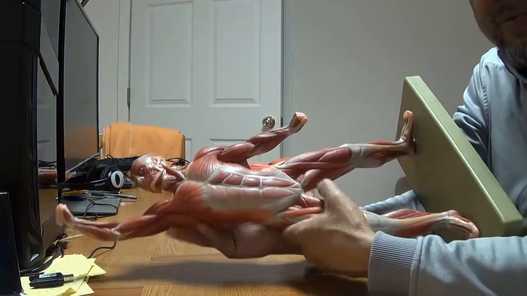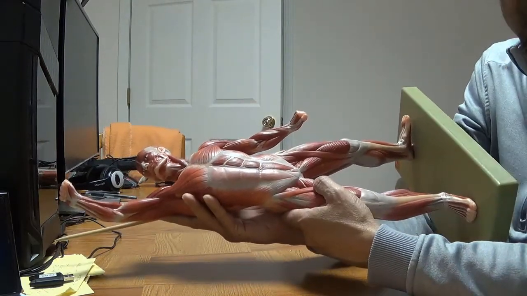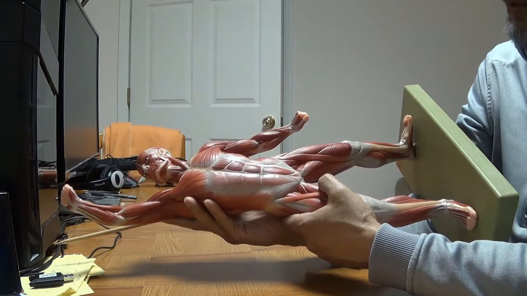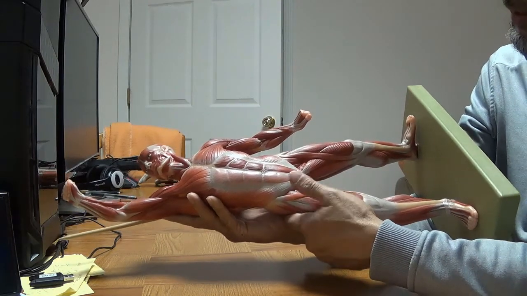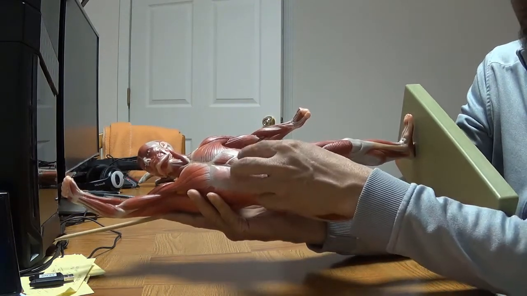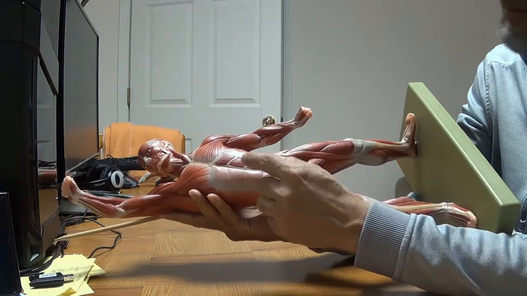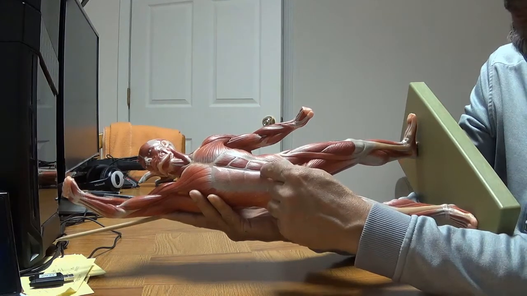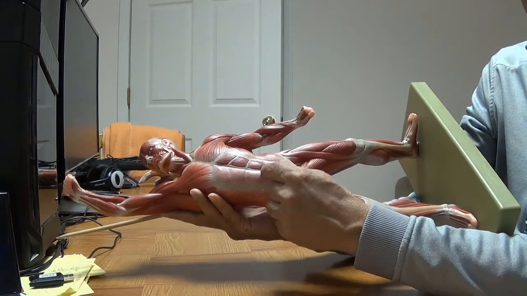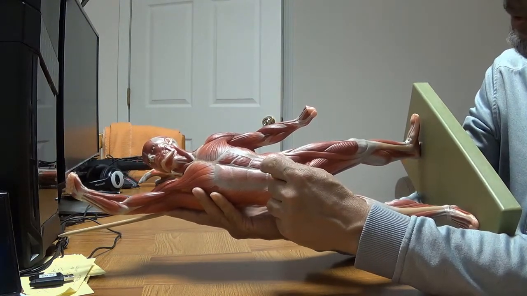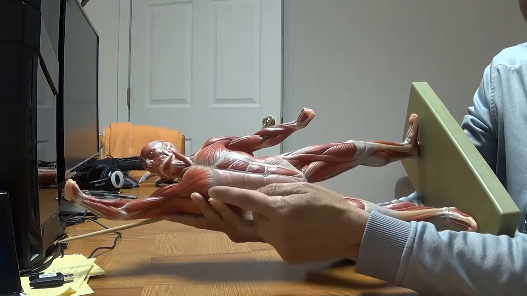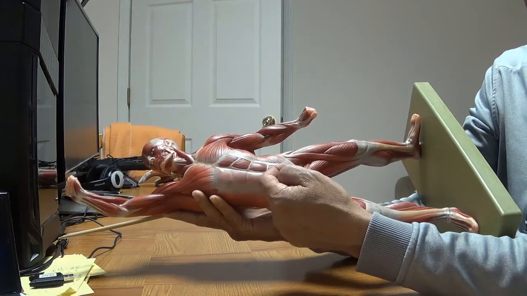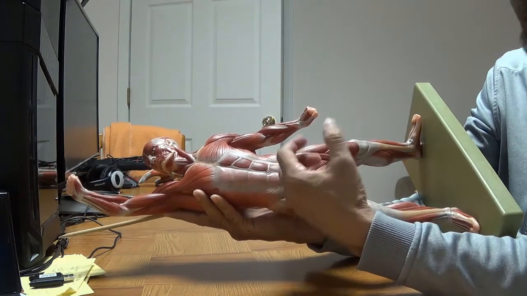And the abdominal muscles help in a number of functions. One is forceful breathing. When you breathe forcefully, you use the abdominal muscles. Abdominal muscles help you to increase the intra-abdominal pressure, and that increased intra-abdominal pressure helps you to defecate, to urinate, to vomit.